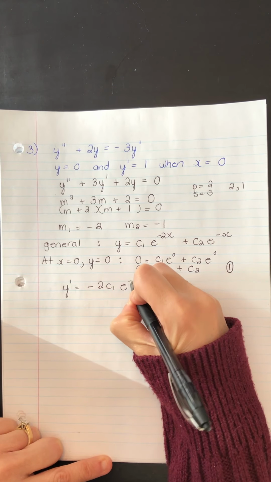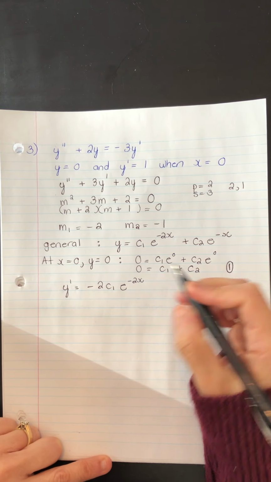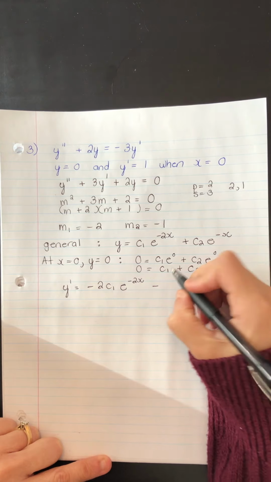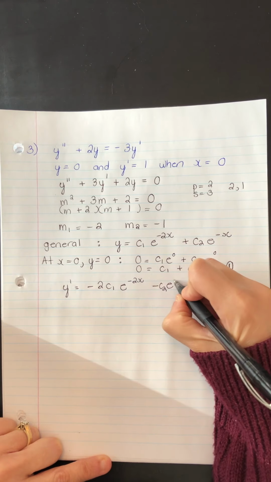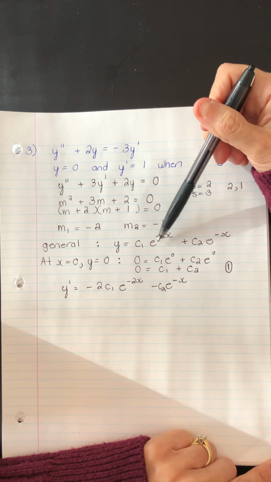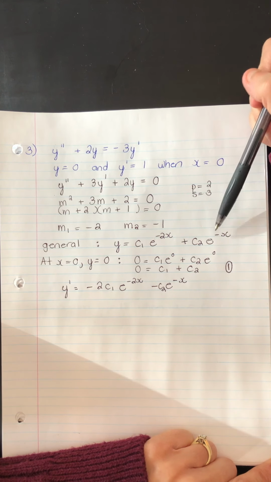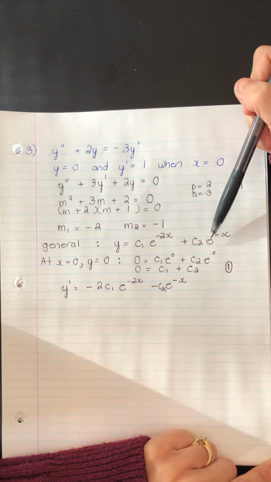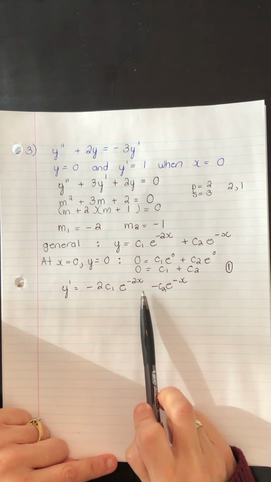-2c1 e to the -2x plus -1, or in other words, minus c2 e to the -x. Okay, so it's again -2 times c1 e to the -2x, and then it's plus -1 times c2 e to the -1x. Okay, and I've just written it like this without the unnecessary addition sign here.